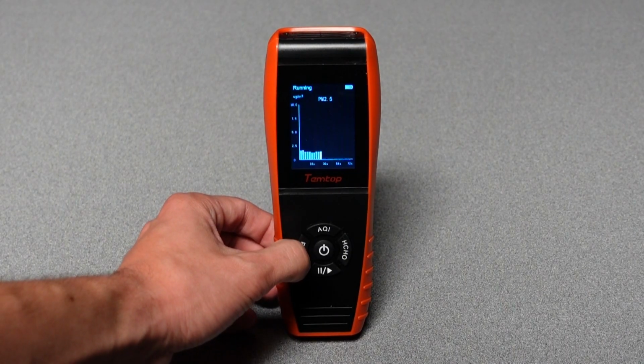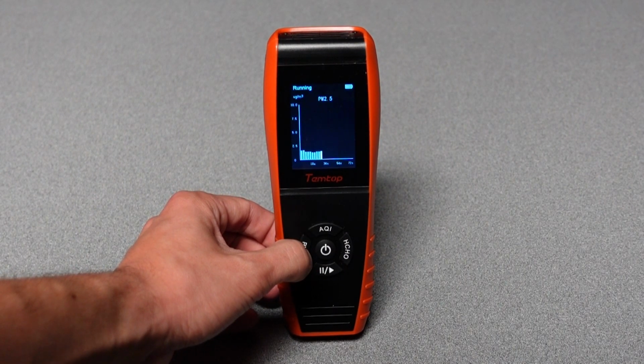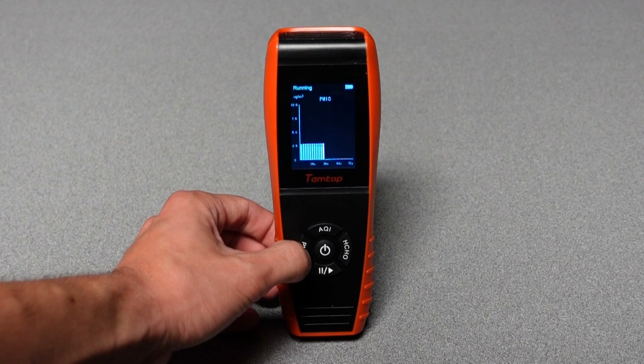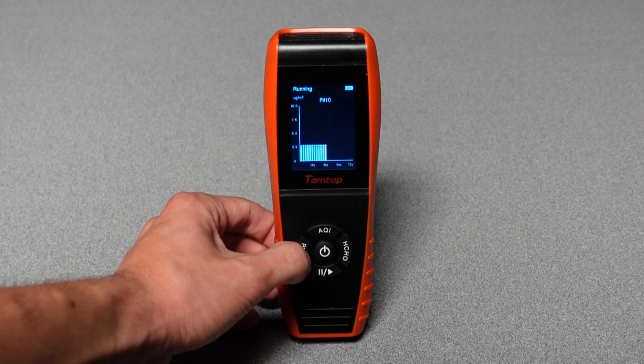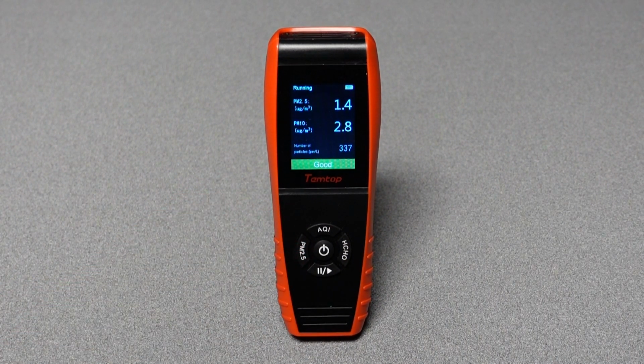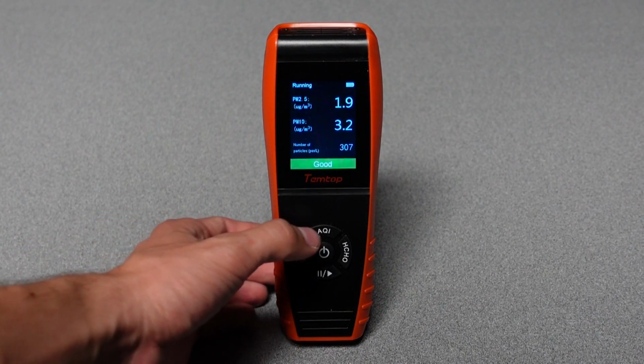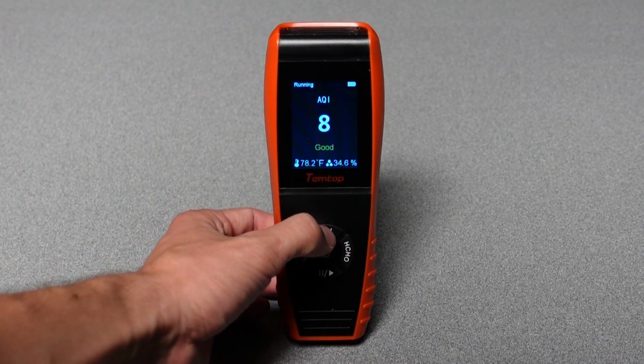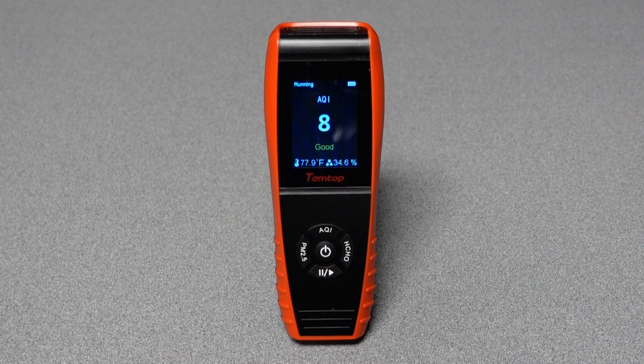Pressing the PM 2.5 button will show histograms for each of these measurements over the time that the device has been turned on. These show how the measurements have changed over time. Pressing the AQI button shows the air quality index as well as the category associated with that value.